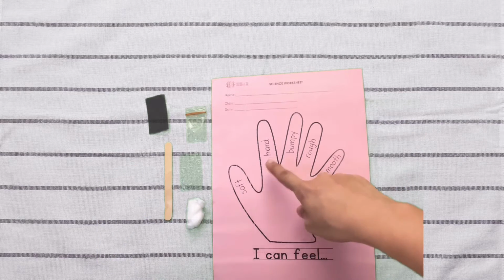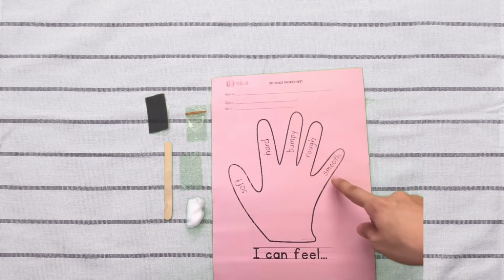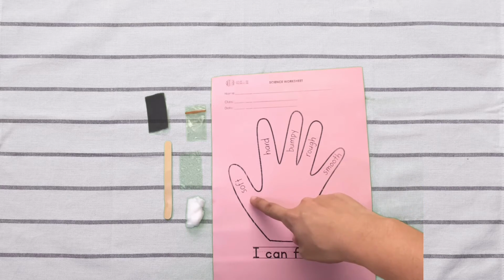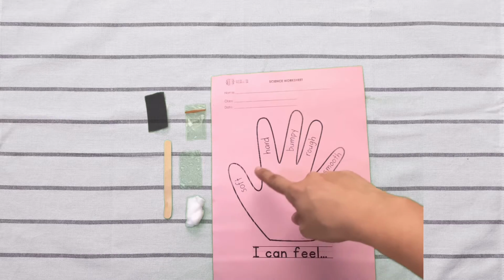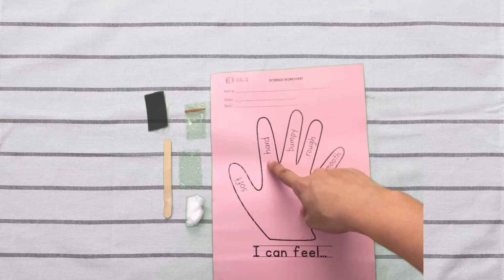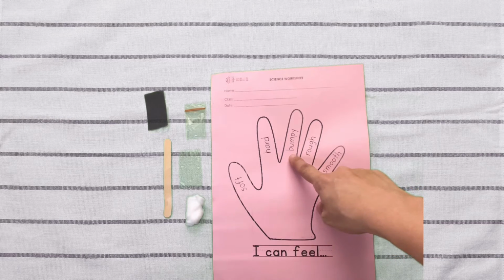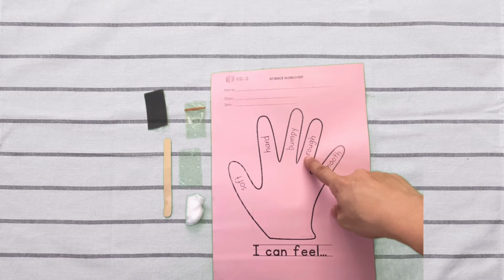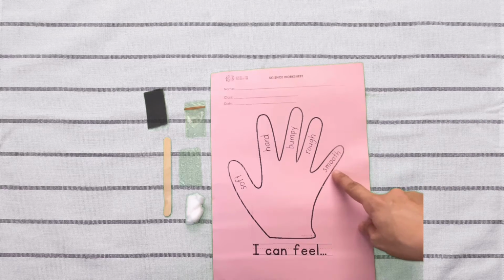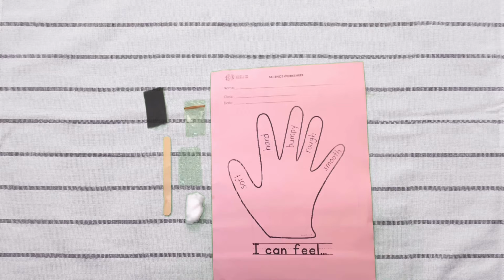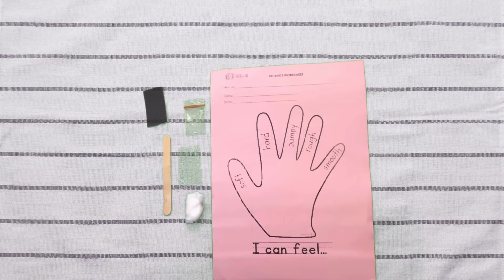Let's focus on the worksheet. If you notice, there are different words written on each finger. First, we got the word soft, hard, bumpy, rough, and smooth. We are going to find out where the materials are supposed to be pasted.